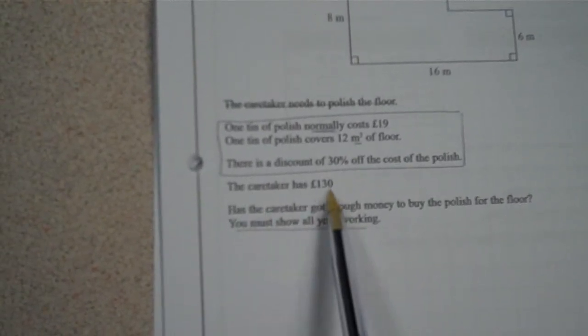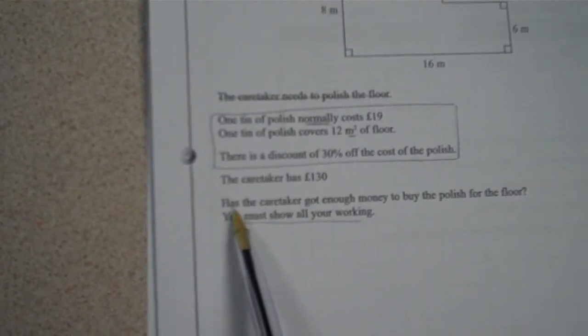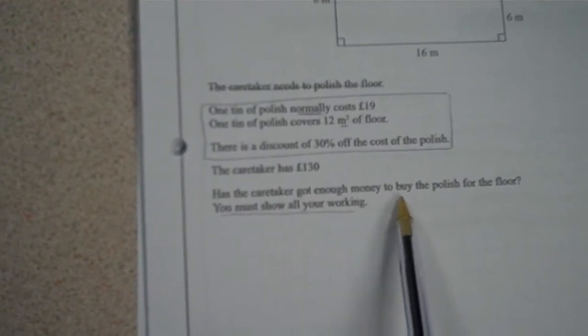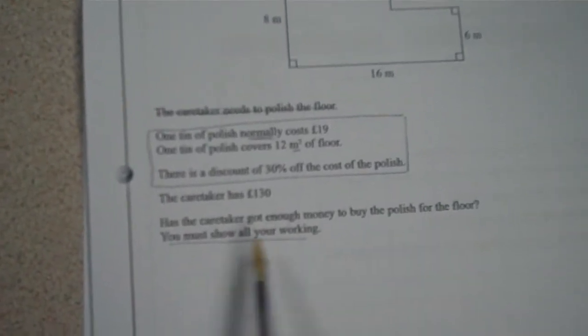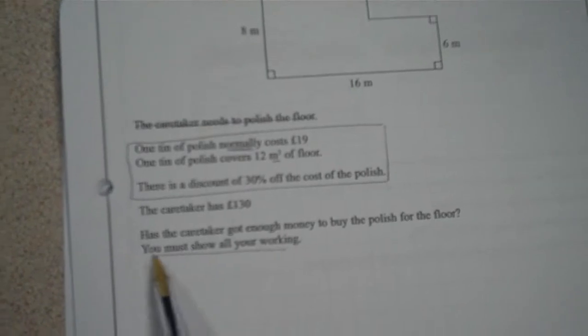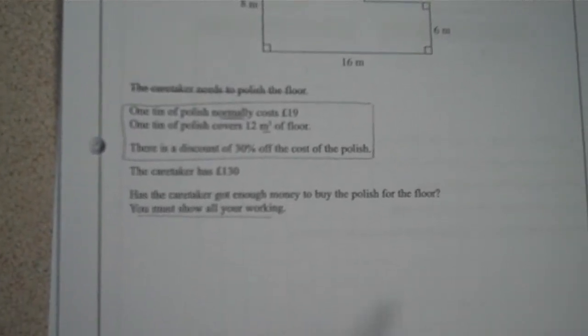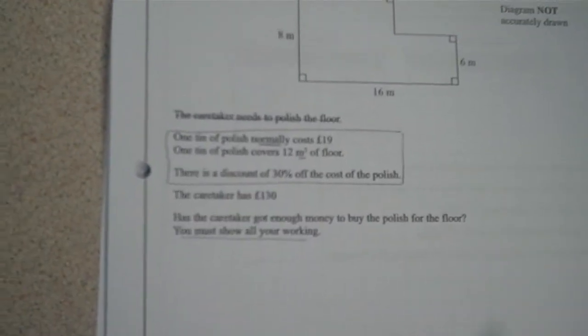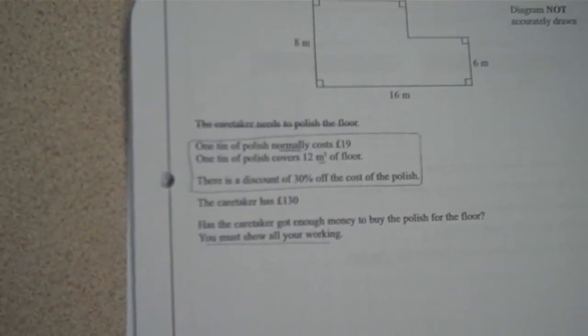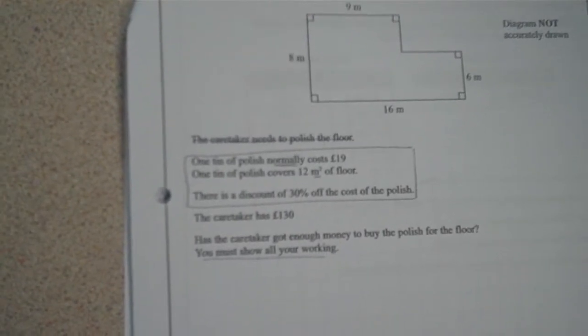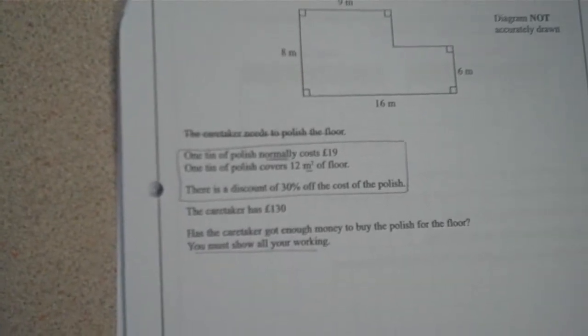The caretaker's got £130 to spend. Has the caretaker got enough money to buy the polish for the floor? You must show your working, so this is really key. You must show your working. I think the first thing with these starter questions is thinking about how you're going to make this calculation or make this assessment.